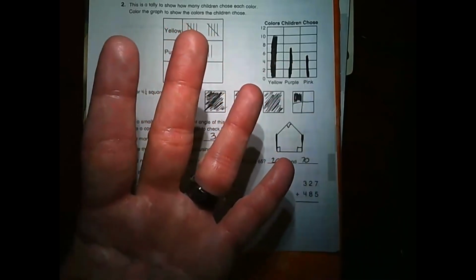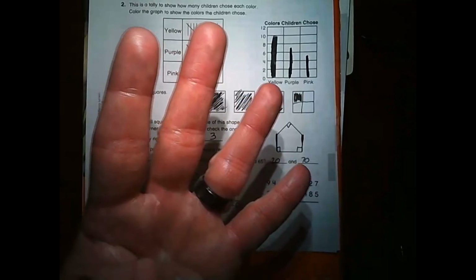Let's go ahead and move on to this subtraction problem here, our takeaway problem. 94, take away 25. Well, if I have 4, can I take away 5? Let's see, I'm going to hold up 4 fingers. Can I take away 5 from these 4 fingers? The answer is no, I cannot. So we're going to need to regroup.